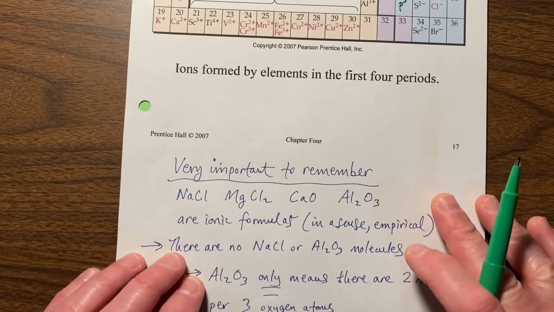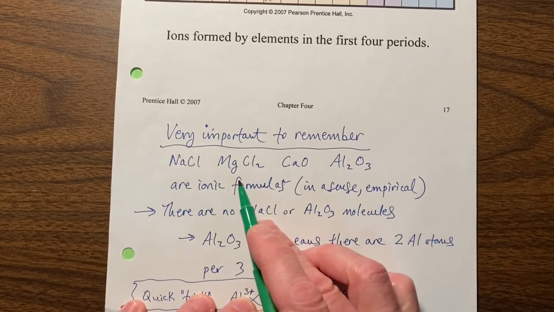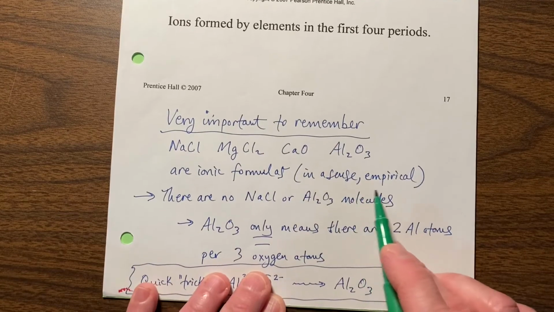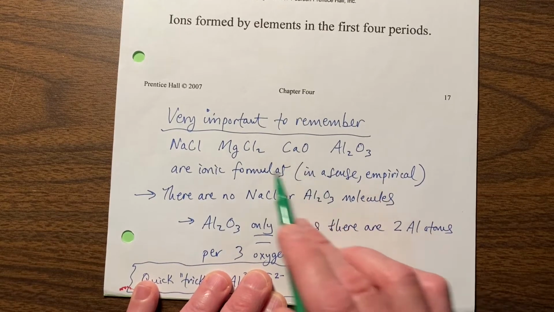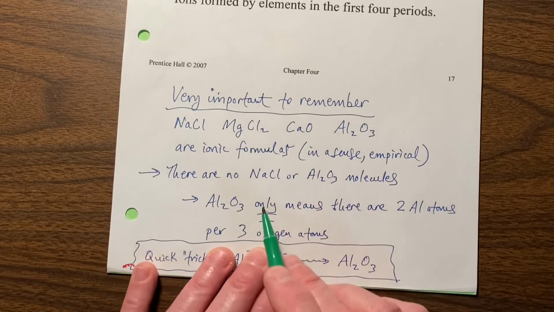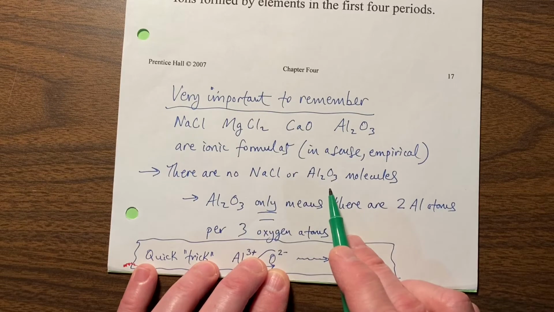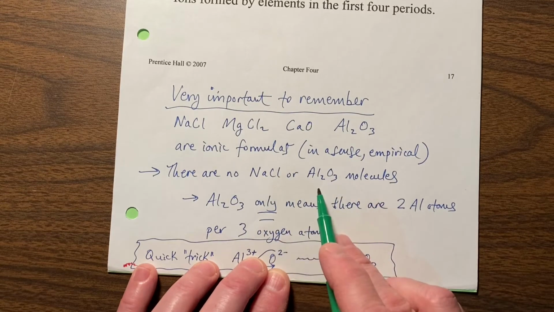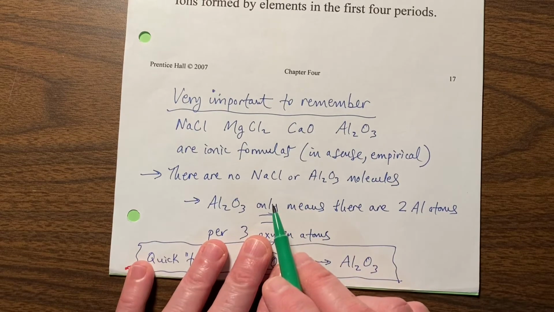And so when we write formulas, it's important to remember that when you see formulas like sodium chloride, magnesium chloride, calcium oxide, aluminum oxide, these are, in a sense, empirical formulas. They're the simplest whole number ratio of the metal and the nonmetal. But there's no such thing as a sodium chloride molecule or an aluminum oxide molecule. These are just the relative numbers of atoms. There is such a thing as a water molecule and a CO2 molecule, but those are covalent compounds.